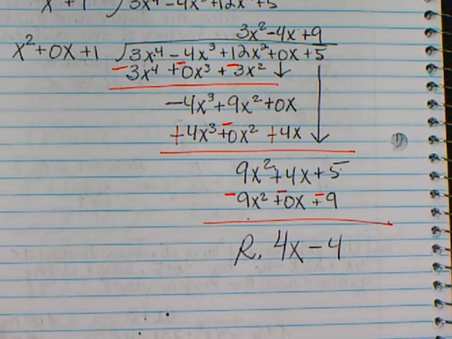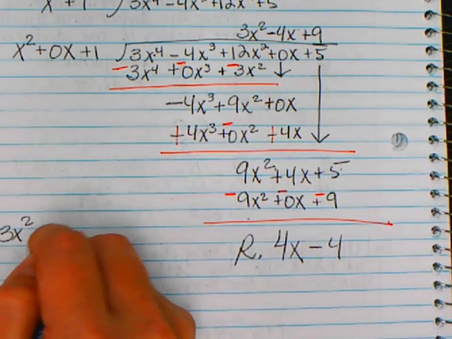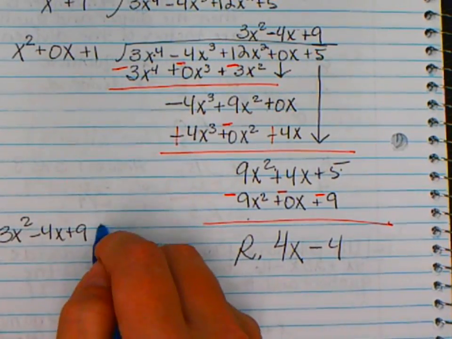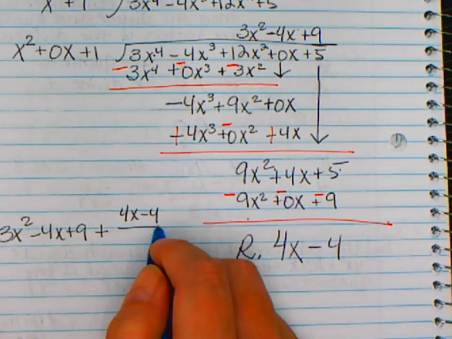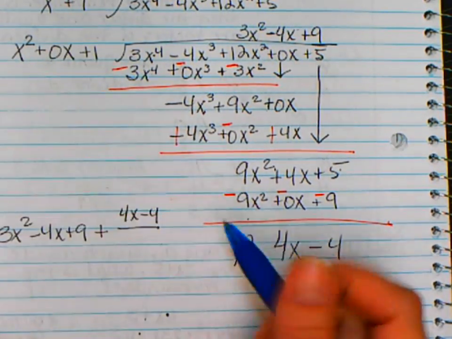So if it asks me for the quotient, my quotient is 3x squared minus 4x plus 9. My remainder, the first term is positive, so I put a plus. And then in the numerator, 4x minus 4. And the divisor, you don't need to put it with that placeholder in. Put it as original x squared plus 1.